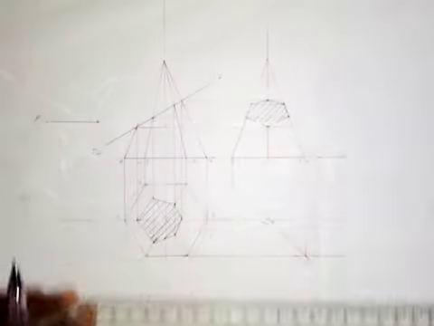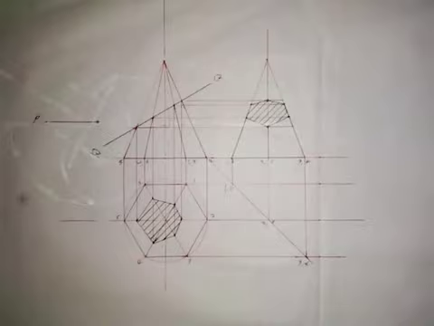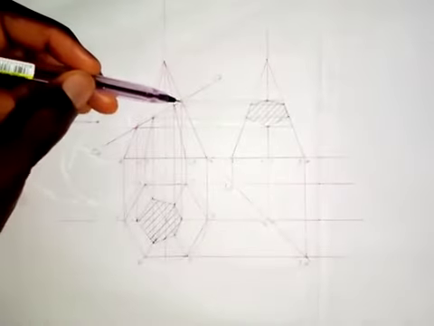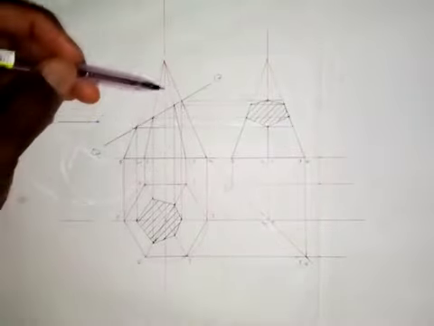So this is the end elevation. This is how it will look to go for the true shape of the cut surface. And it's very important. What we are going to do is to draw a line that is perpendicular to each of these points on this part here.